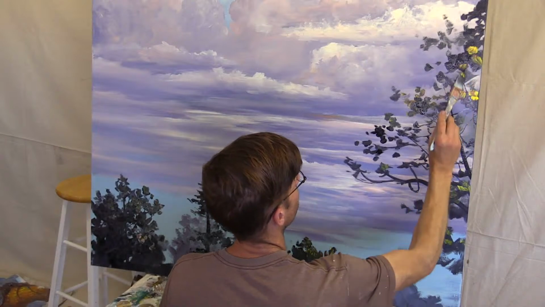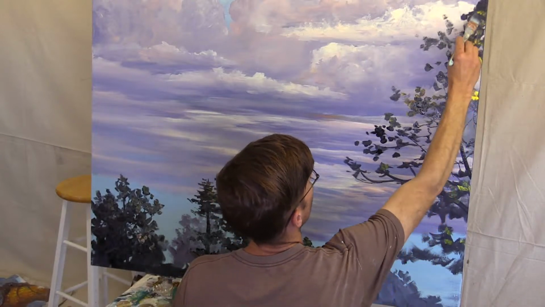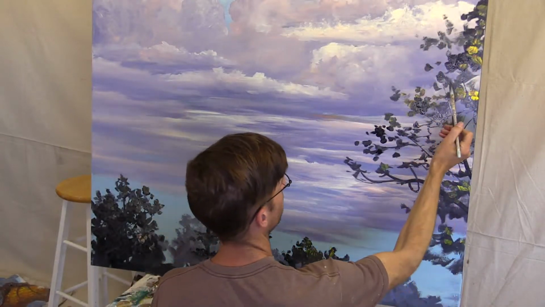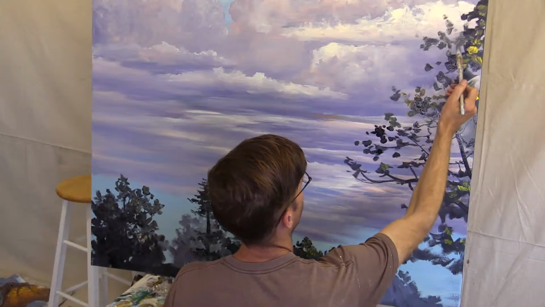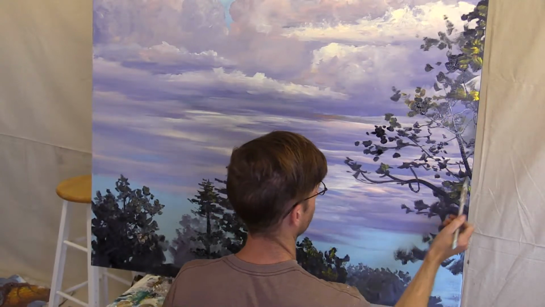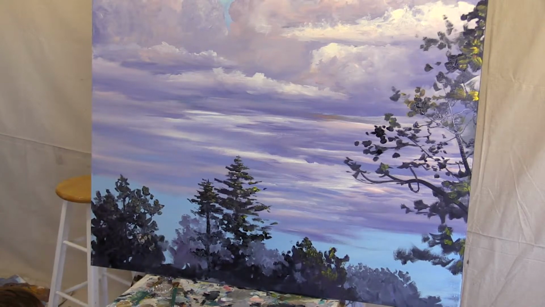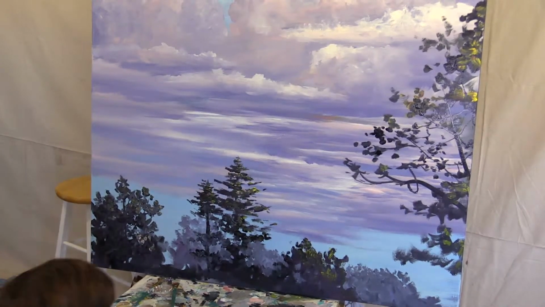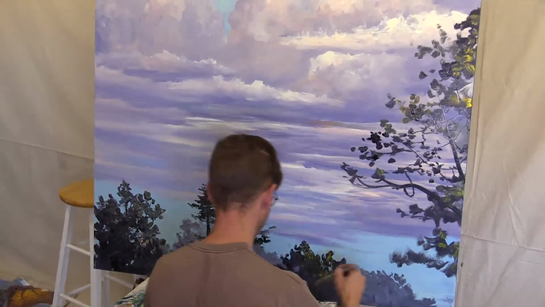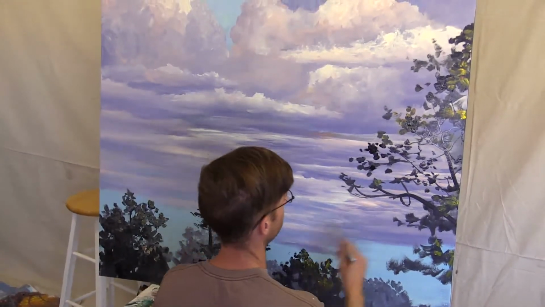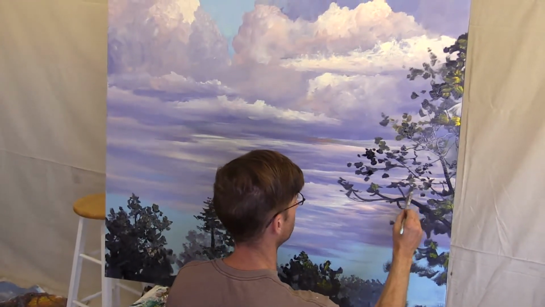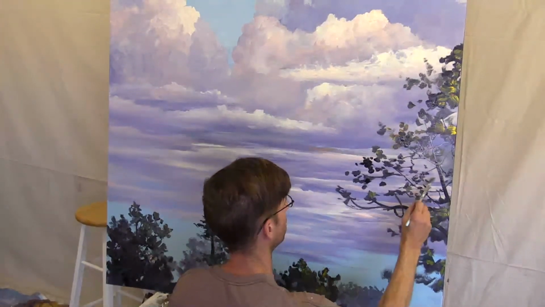Bright yellow up here where there's more light. Make the tree look closer too by having the bigger brush strokes. There, but we don't overdo it. It won't be a highlight if it's everywhere. So you've got to make sure your highlights stay highlights by being sparse and few, so that they still look like highlights.